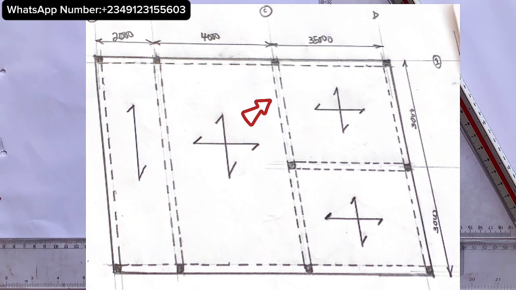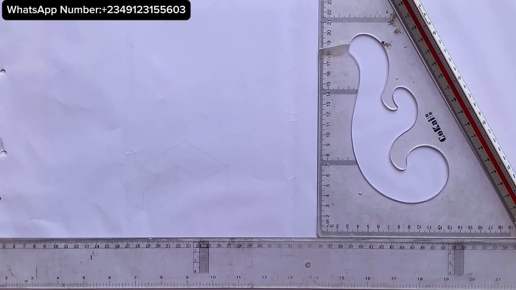So let's try to reproduce this drawing and see what we get. We also look at how to determine the one-way and two-way slab for each section in a building. So let's start with this, please.